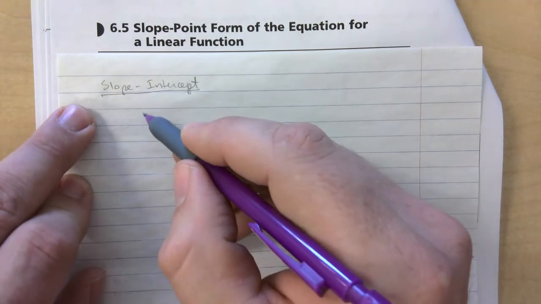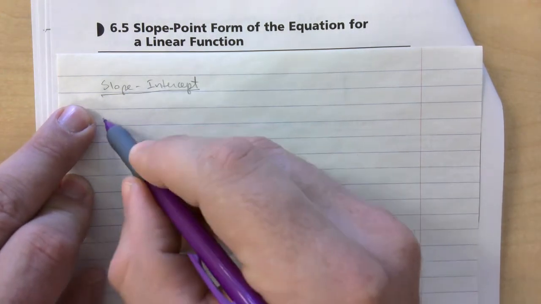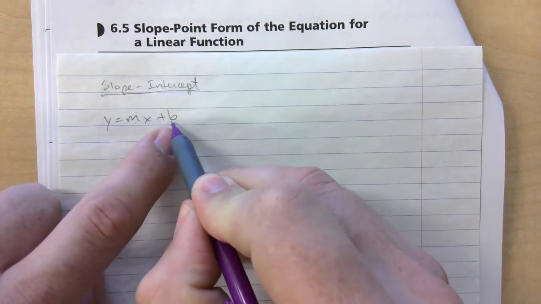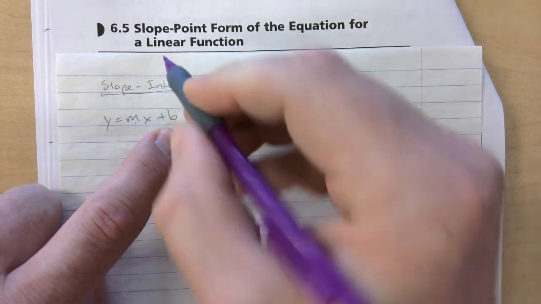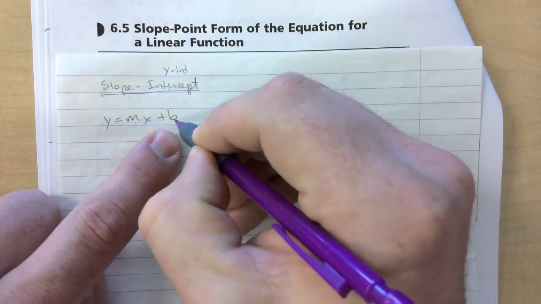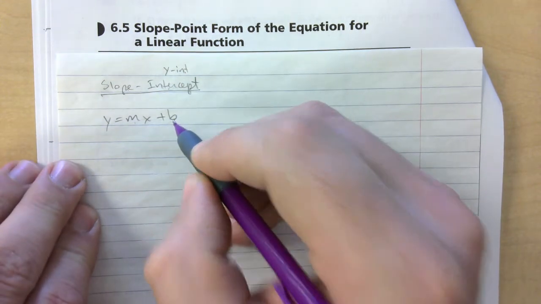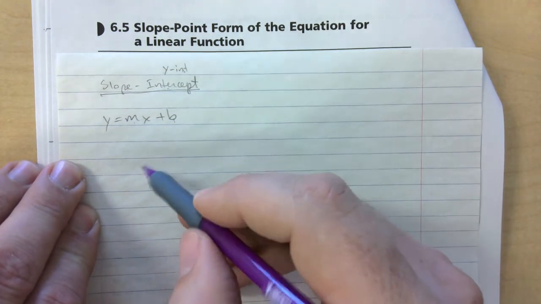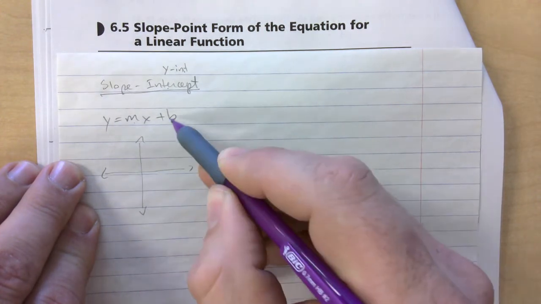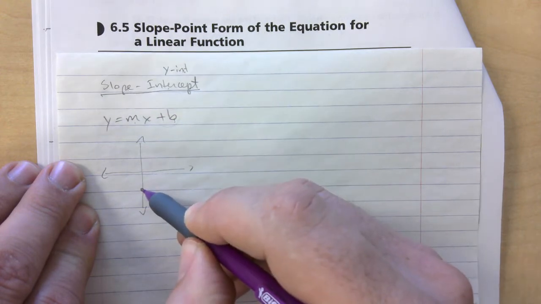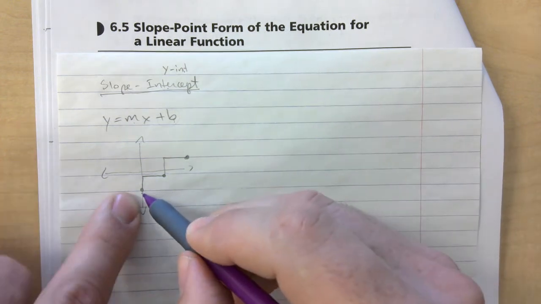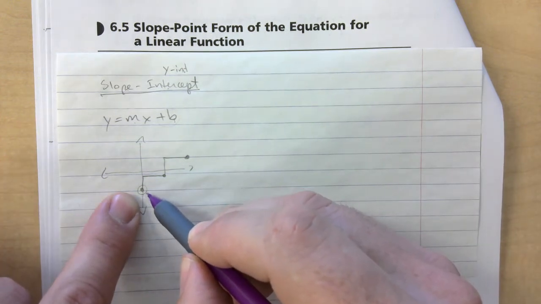So slope intercept, when it looks like this, obviously the slope is there, the intercept is there. The y-intercept, you should be thinking y-intercept. When it says slope intercept, it's particularly the y-intercept that you're given. This one is very good for graphing because you have your grid, you know where this is, so you start and then you use your slope to get you elsewhere. So emphasis on the y-intercept.